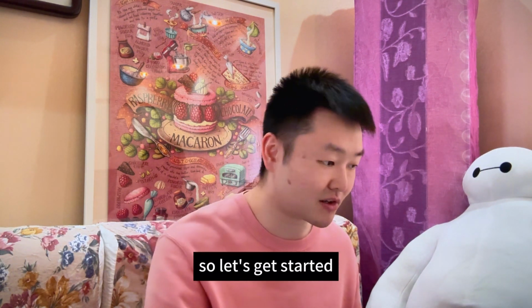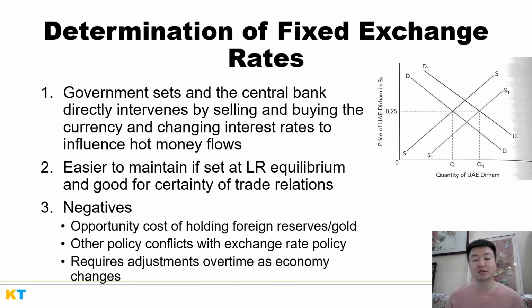So let's get started. How are exchange rates determined? Well, for fixed exchange rates, the government sets the exchange rate and the central bank directly intervenes by selling and buying the currency and changing interest rates to influence hot money flows. Not just hot money flows, but also exports and imports and foreign direct investments.